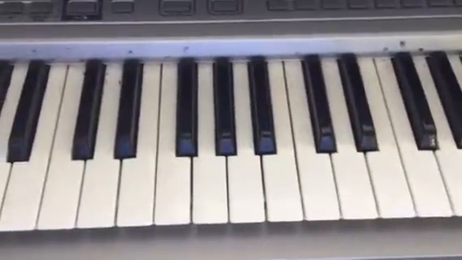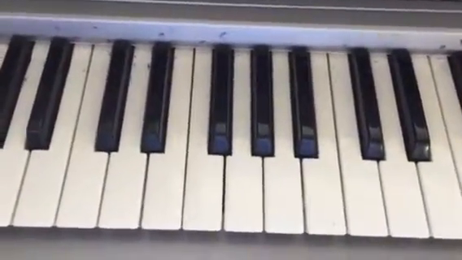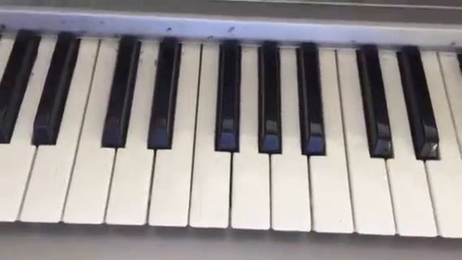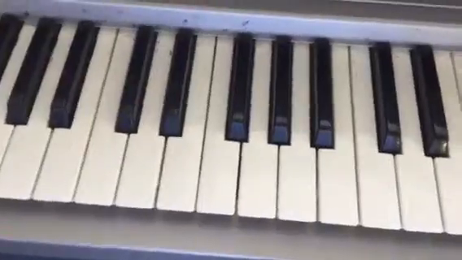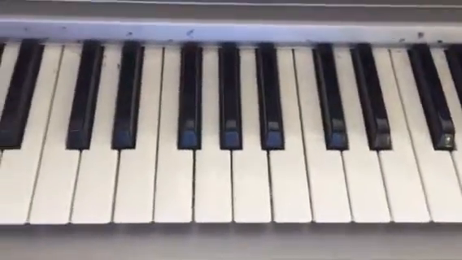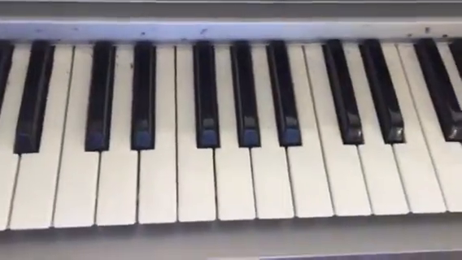Say aloud now, what are the chords of a major scale? Number 1 is, ready, go. Major, minor, minor, major, major, minor, diminished. Good. So now that we know this, we can make up some chord progressions.